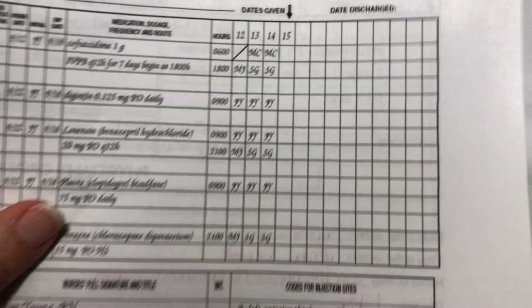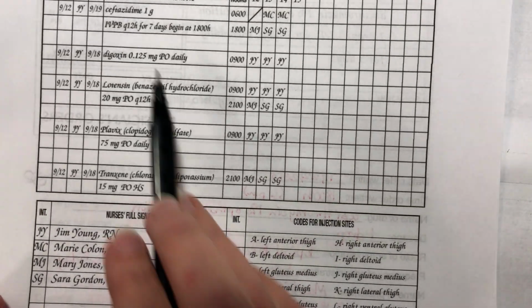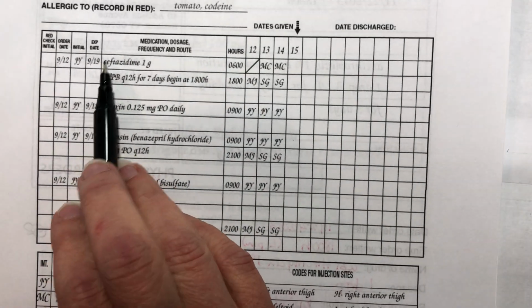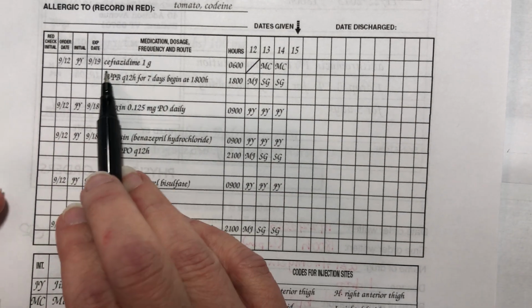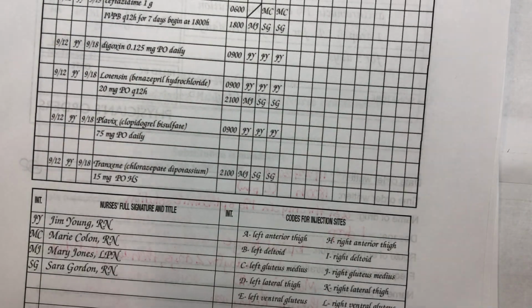So what is the first drug we have? Cefta something. I don't know what it is, but I'll copy it over.